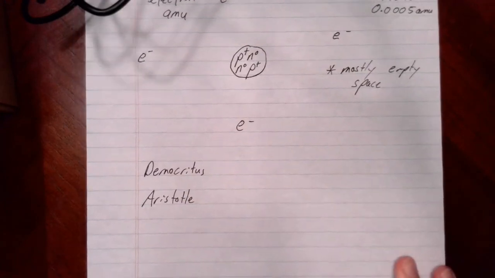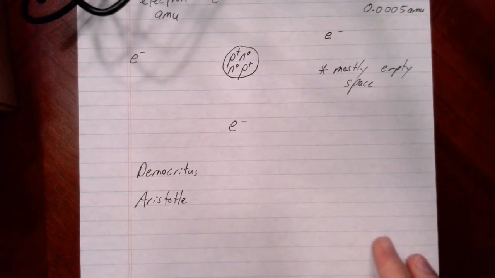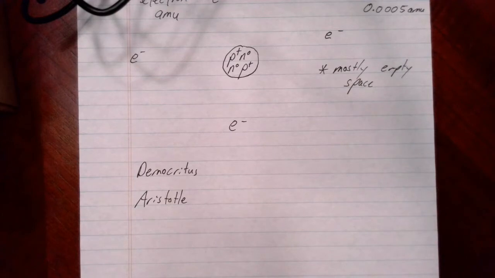Aristotle, you've definitely heard of. Democritus, you may or may not have heard of. They both were in the time period several hundred years BC. So we associate these men most commonly with ancient philosophy. Let's talk about what their ideas were with chemistry.